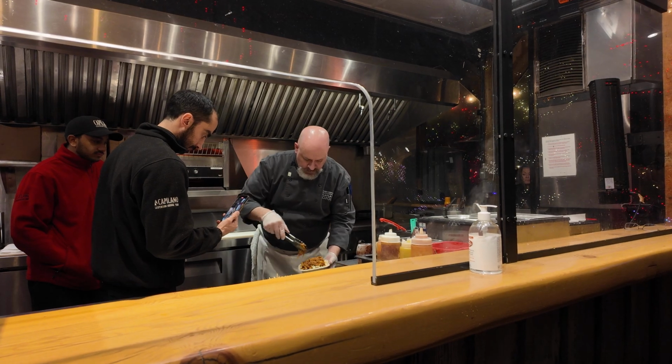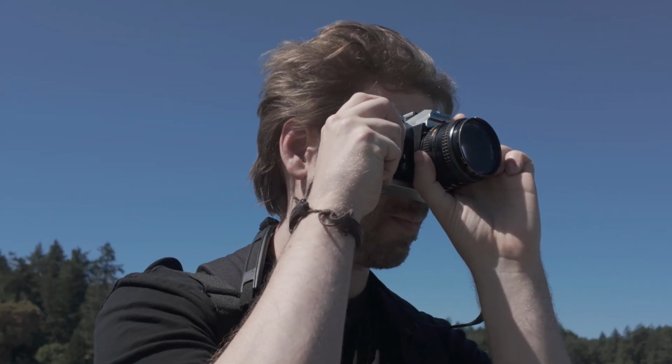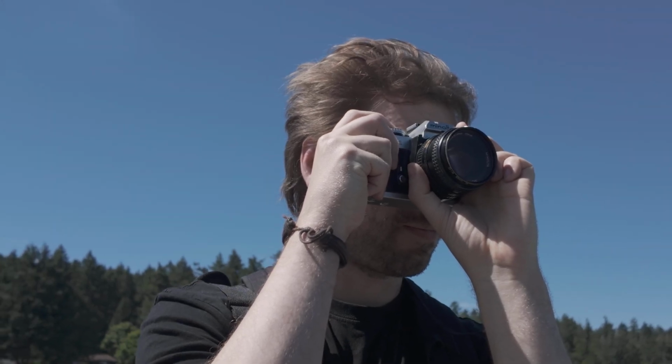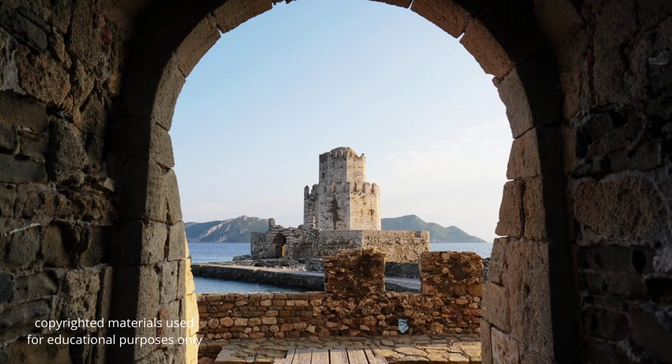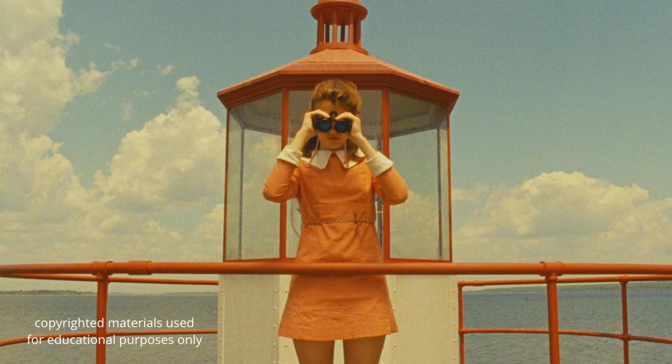Moving on to the second technique, let's talk about framing. Framing involves using other elements in your photograph to frame and draw the audience's eye to your subject. Now, there are no shortage of examples out there of filmmakers, artists, or photographers who use framing to compose their shots. I found a few examples online.